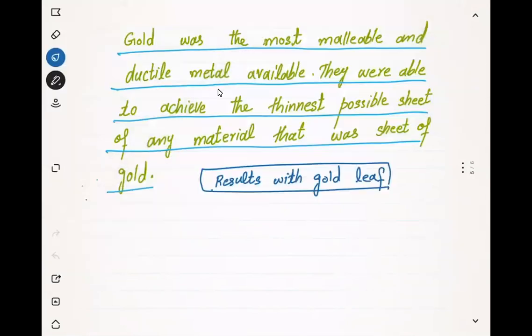So if we compare the results with gold leaf and the results with some other sheet of thin materials, then we can compare them.